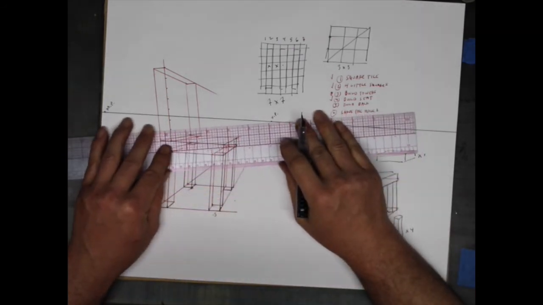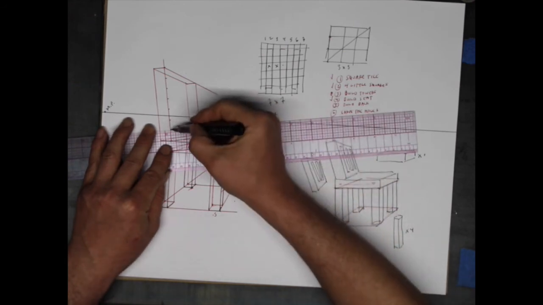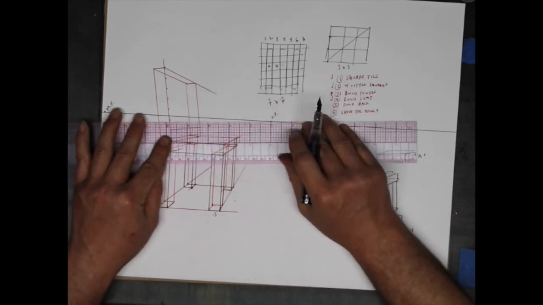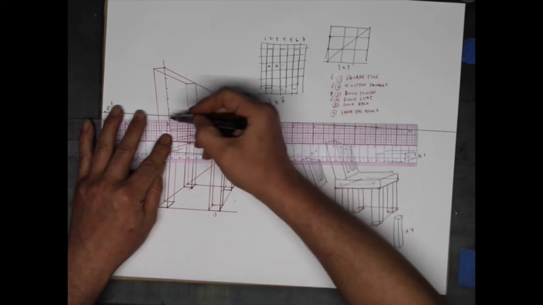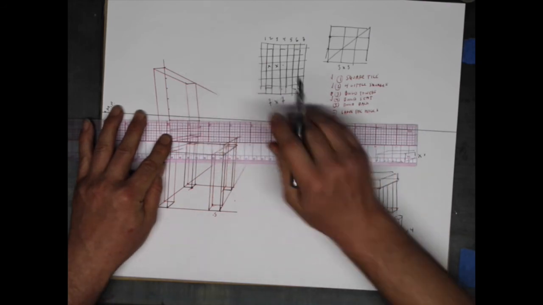Now let's draw lines from each one of those increments, going this way, going this way.